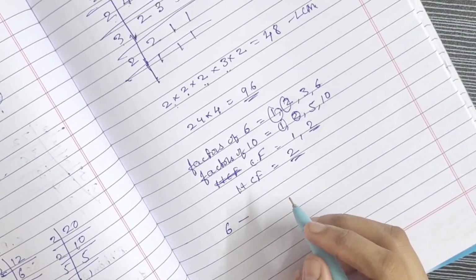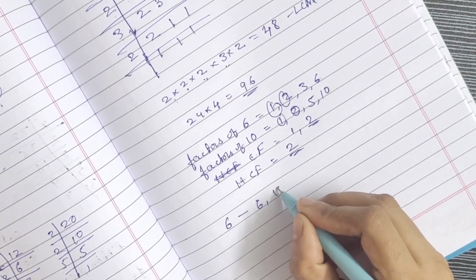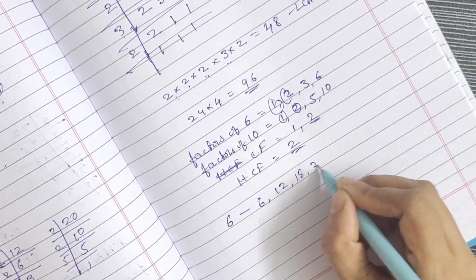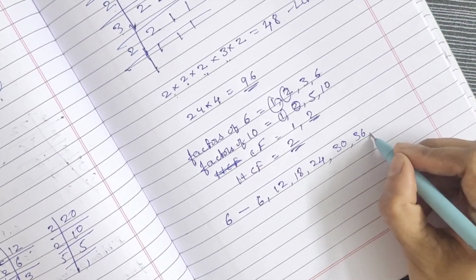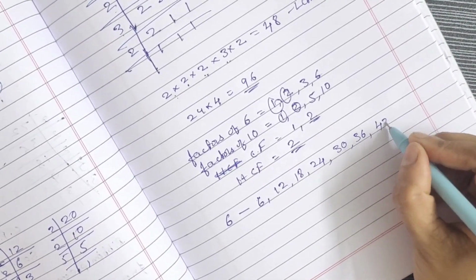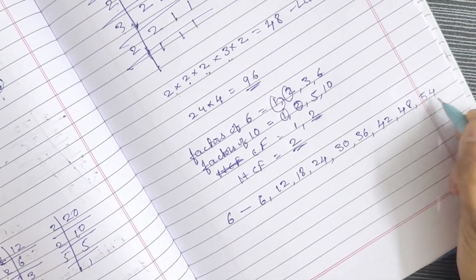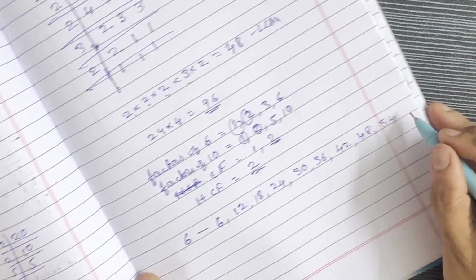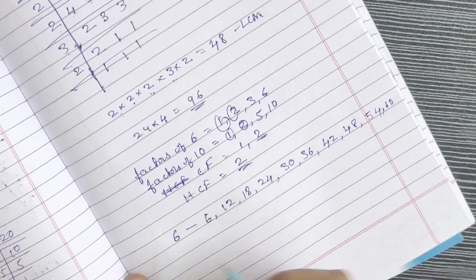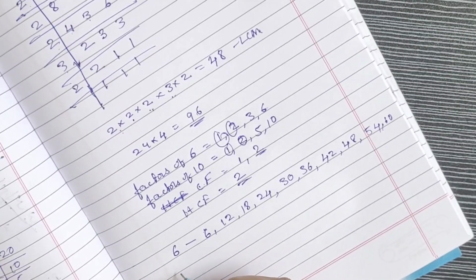So multiples of 6. Okay. Next, multiples of 10.